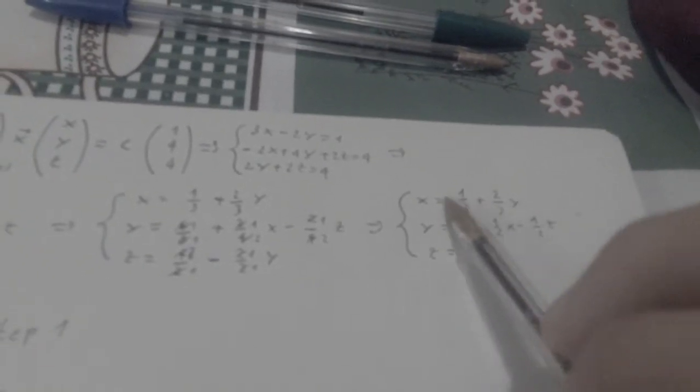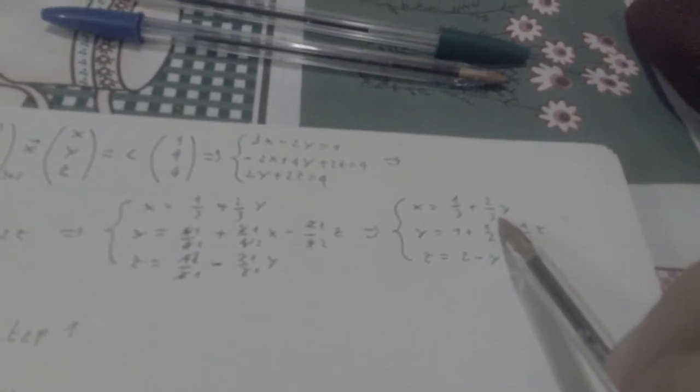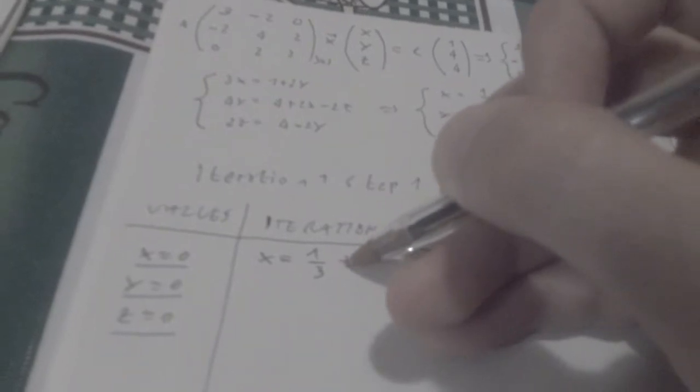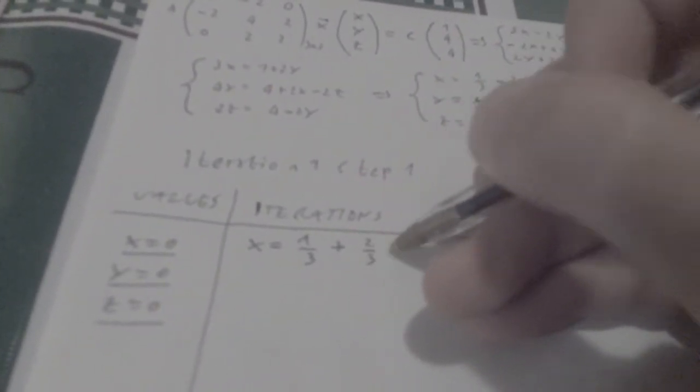So x is equal to 1/3, which is a scalar, it's not dependent on anything, plus 2/3 y, so it's dependent on y. So it's 1/3 plus 2/3 times y, but we said that our guess for y is 0.